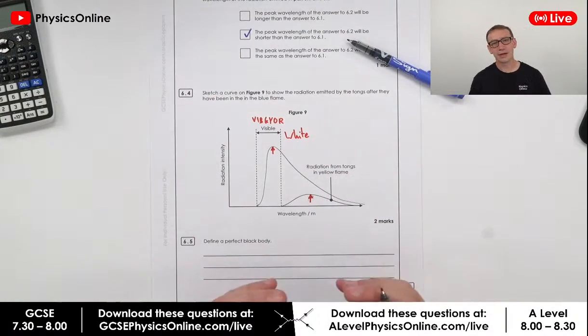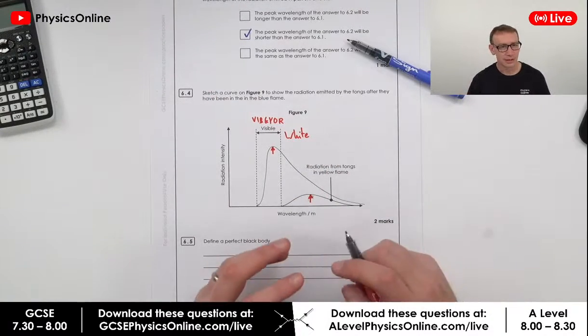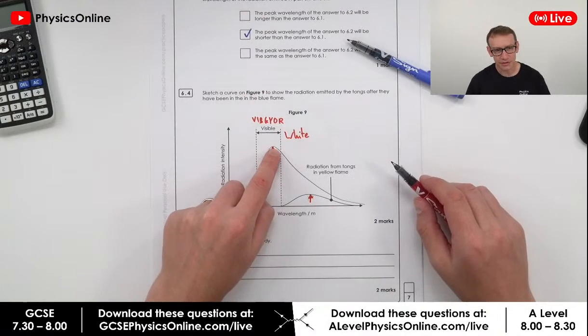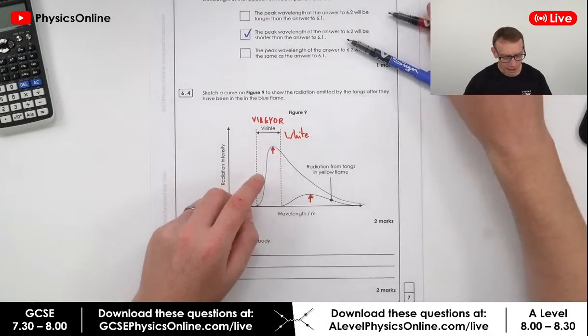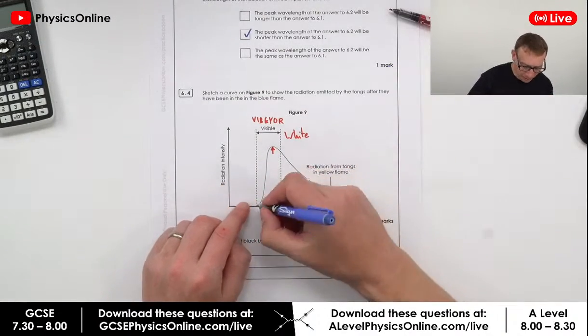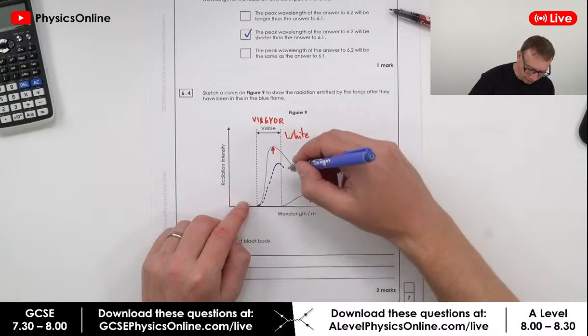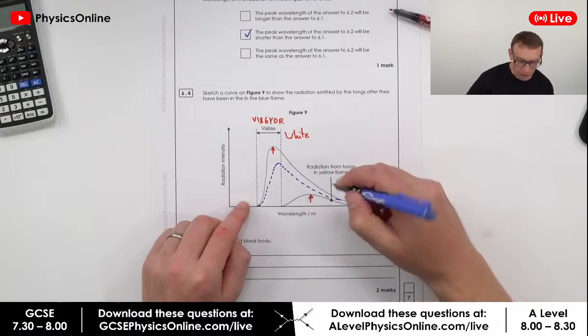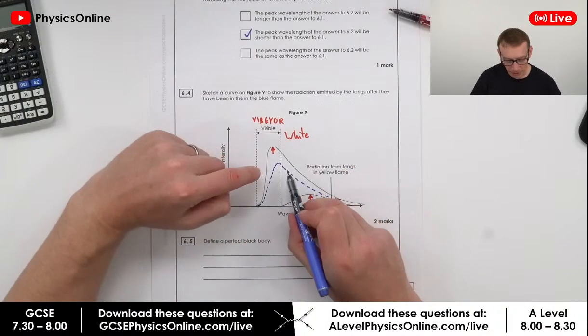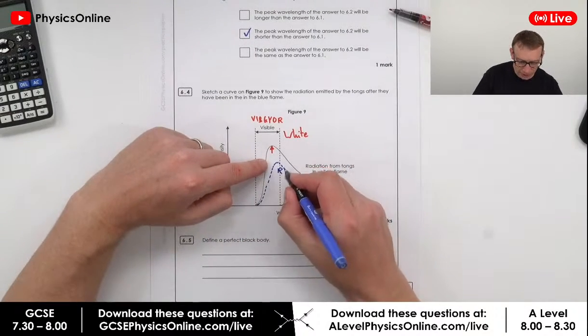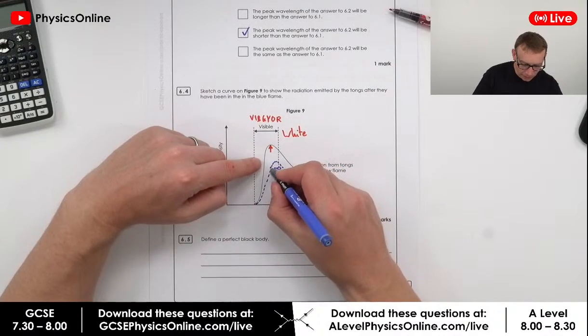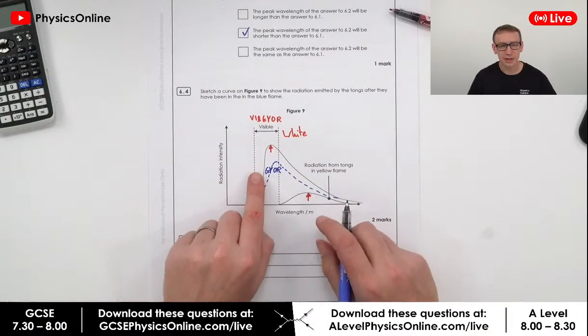Okay, if you had something which was a little bit cooler, then the peak might be slightly further to the right. So maybe we had something which is a bit cooler. It might have something like this. And when it's a bit cooler, then we're going to be giving out things like red light, orange, yellow and green, but maybe not any blue light.